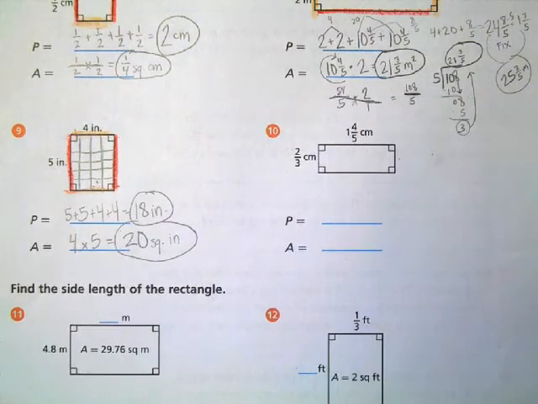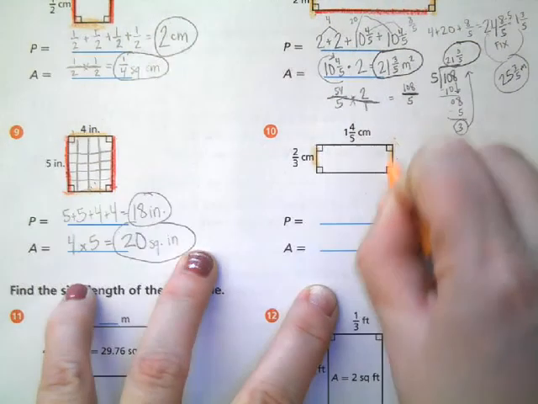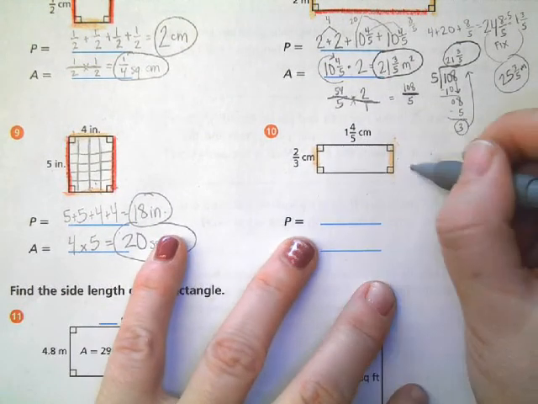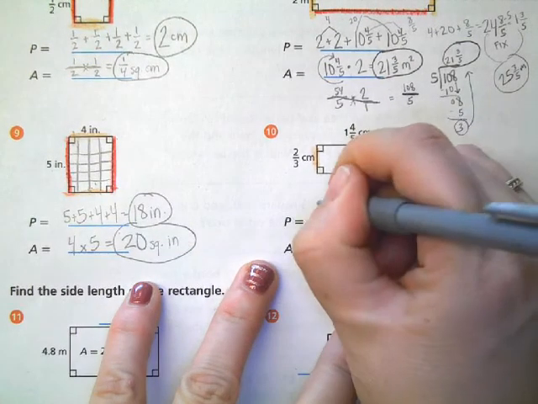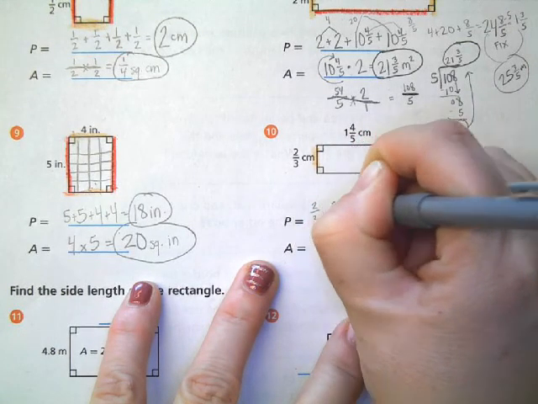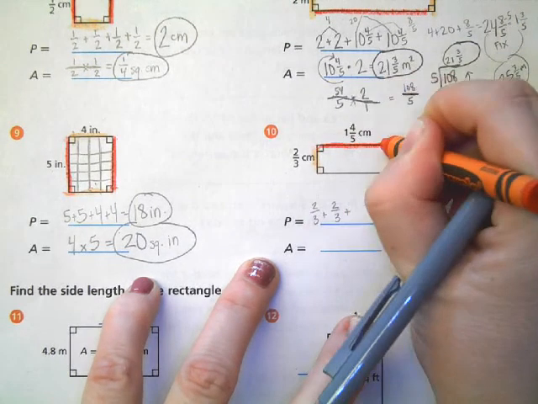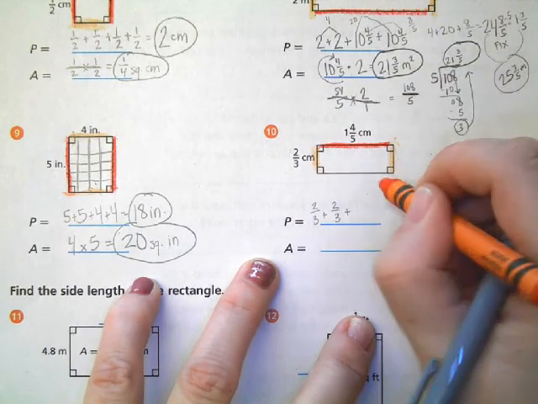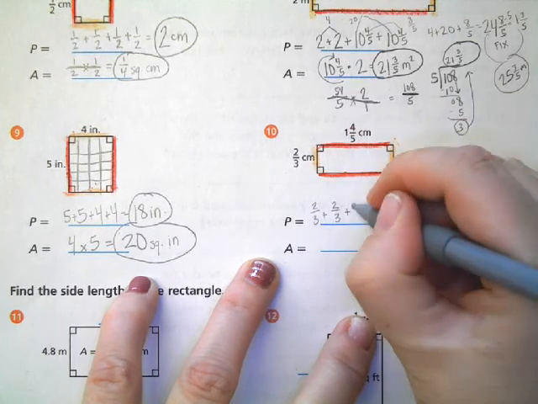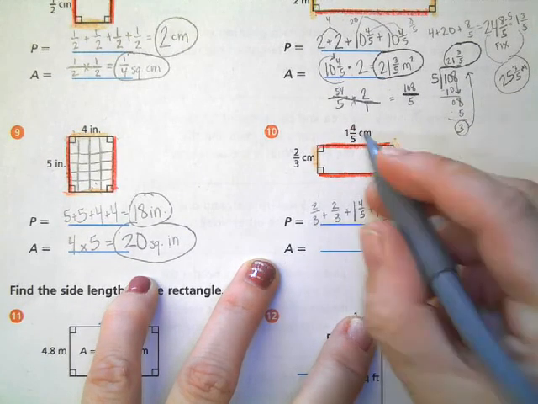Pretty cool. All right, number 10 is definitely going to be harder, and you can tell because there are fractions. Okay, perimeter. We're going to do 2/3 plus 2/3. Whatever you have on the left, you have on the right. So actually, I'll put it right here. That's fine. 2/3 plus 2/3 plus 1 4/5 plus 1 4/5.